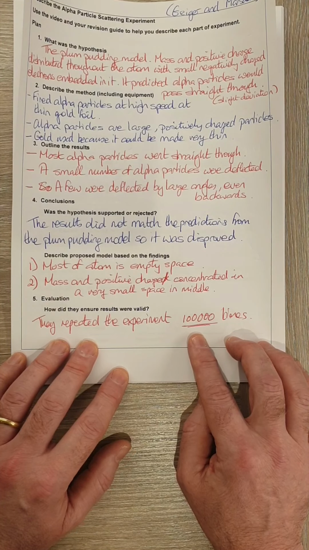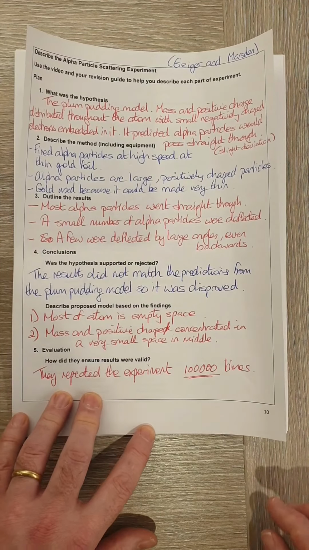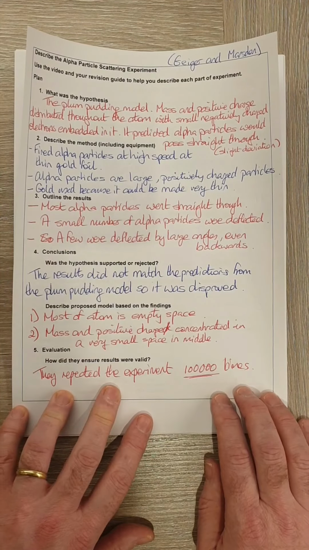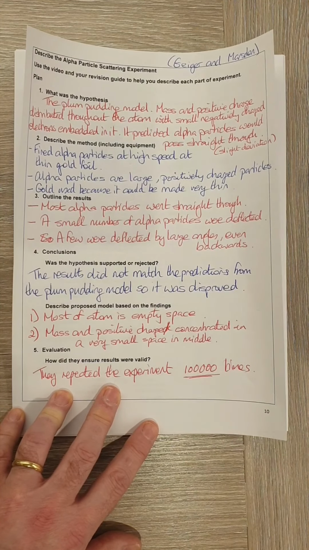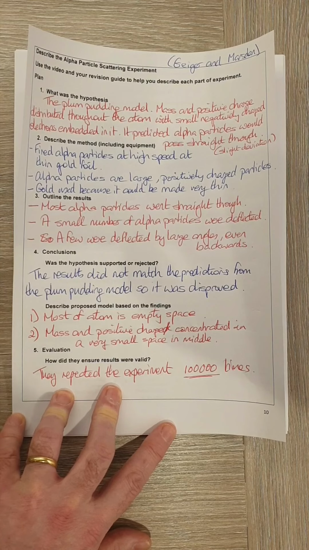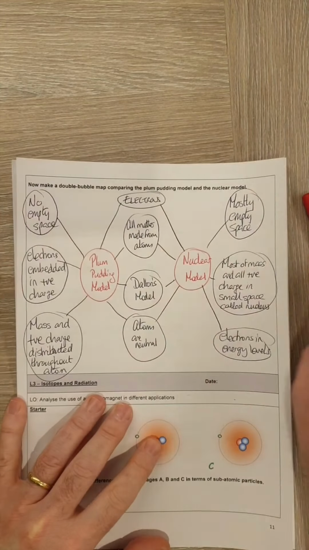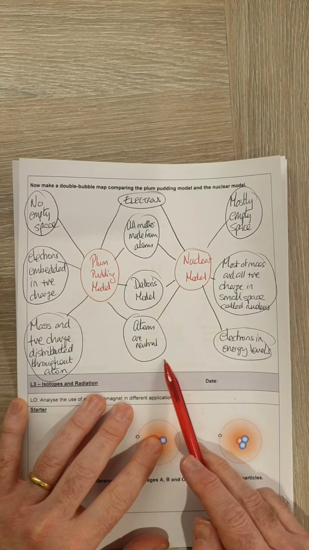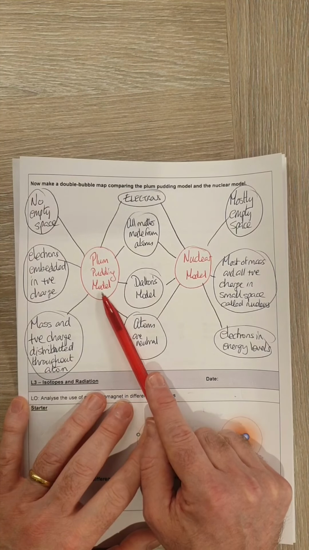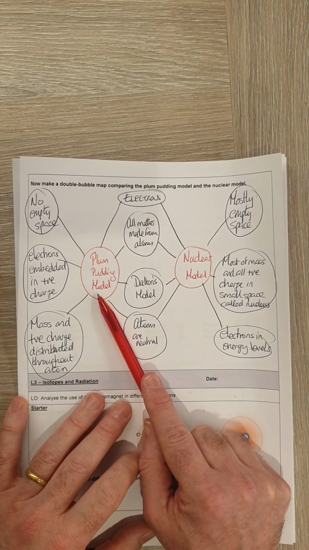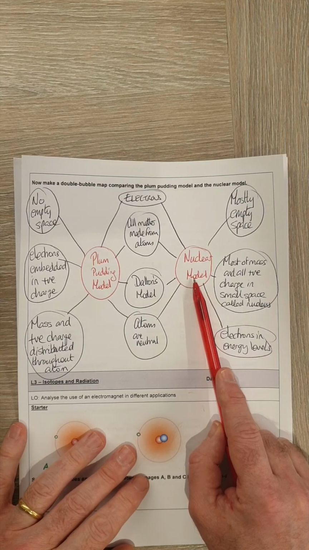So what you now need to do is a double bubble map to compare the plum pudding model, which has been disproved, with this new model, the nuclear model, which was developed in response to this experiment. So let's compare the plum pudding model and the nuclear model. Remember, this is the one that was disproved by the alpha scattering experiments, which meant that we needed to develop a new model, which is now called the nuclear model.